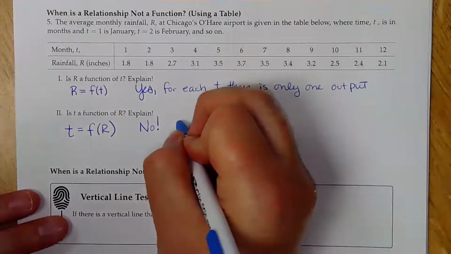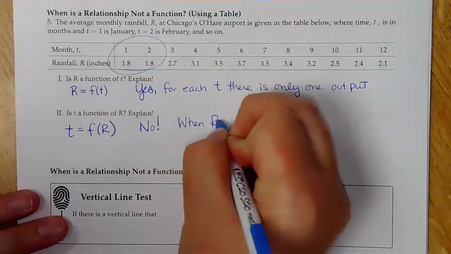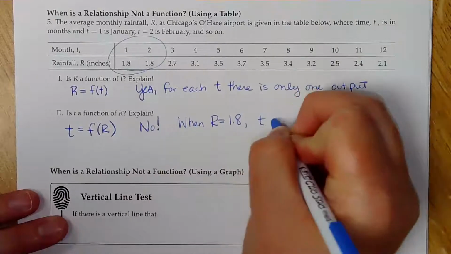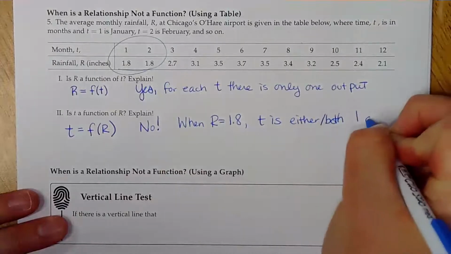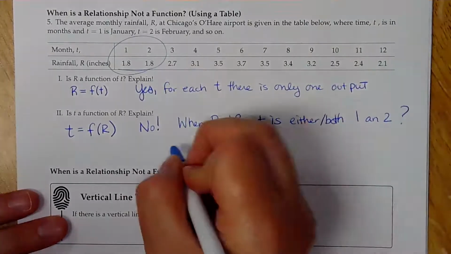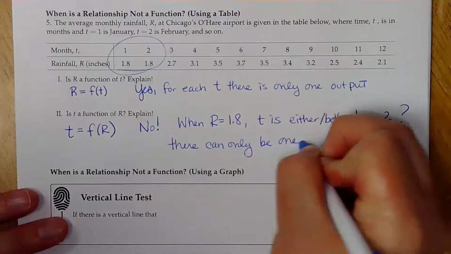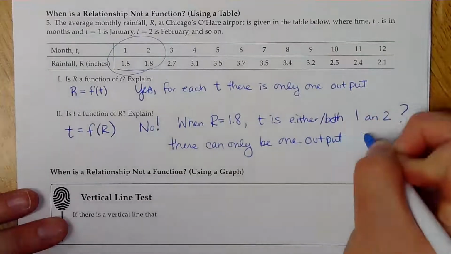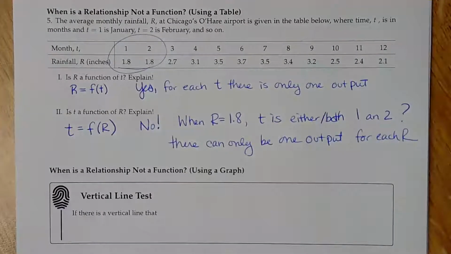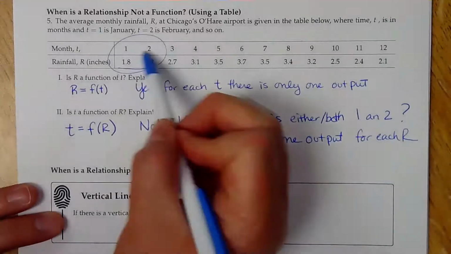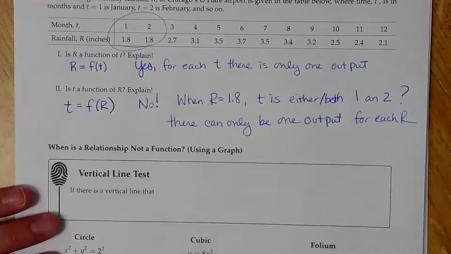And for my explanation, I would point out this problem here. I'd say when r equals 1.8, t is either or both 1 and 2. Yikes. There can only be one output for each r value. Right? So t is not a function of r because I just don't know which one of these numbers it goes to. All right, so that's how we would tell that if we were looking at a table.